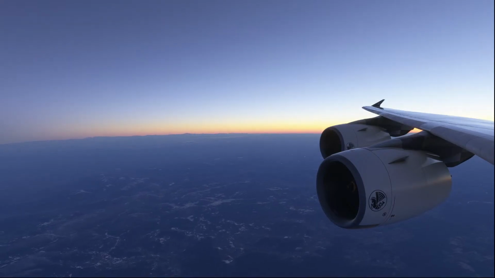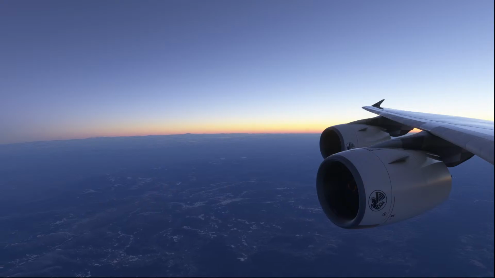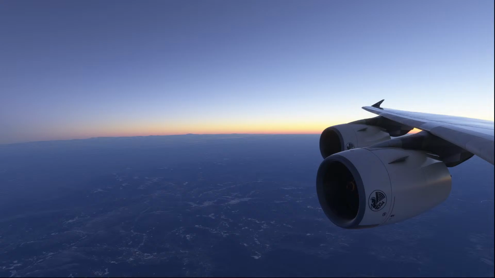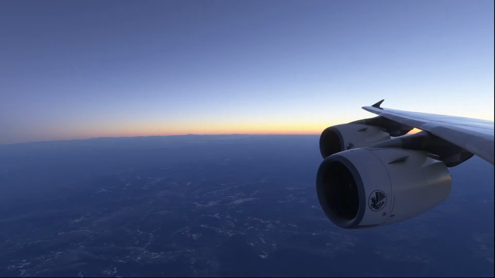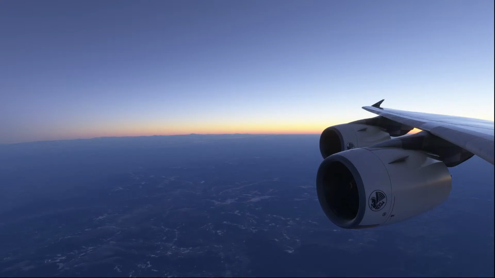What a lovely view here, looking at the engines of the majestic A380. Oh, the box around the person's name. Oh, I see. Hey, Goal, how are you doing, my friend?